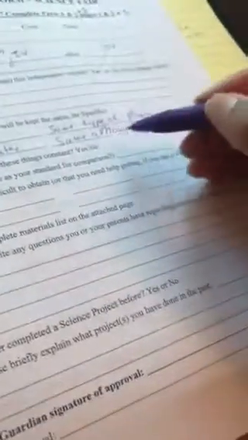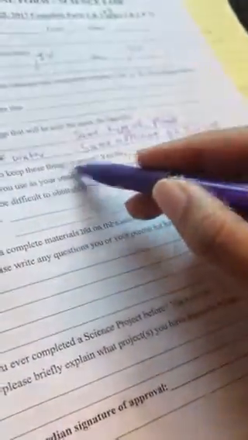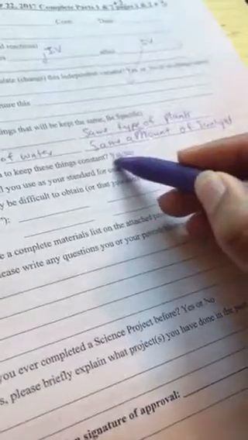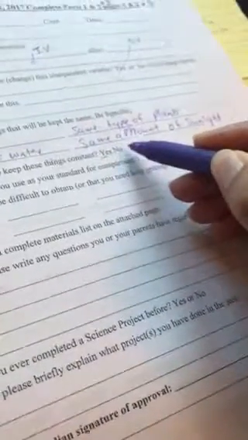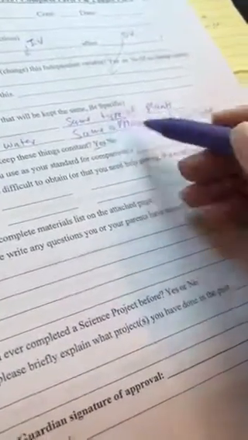But as many things that you're going to keep the same. Is it possible for you to keep these things constant? You want to be able to say yes. If you say no, then that means you need to go back and think again.